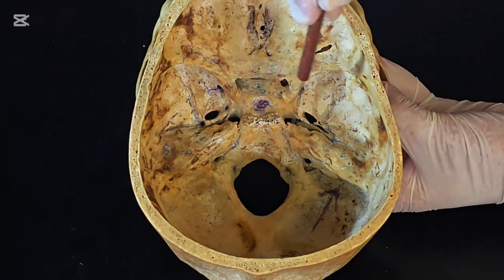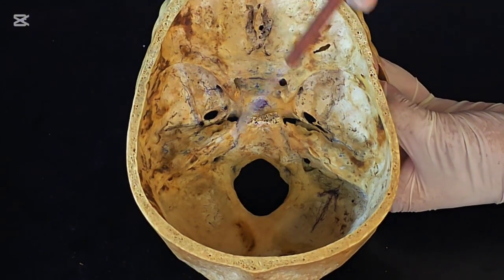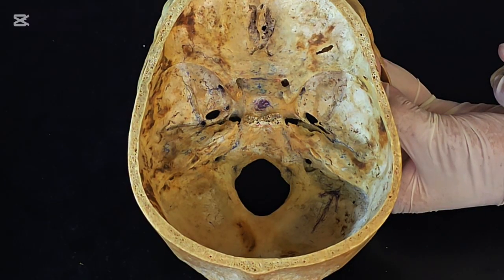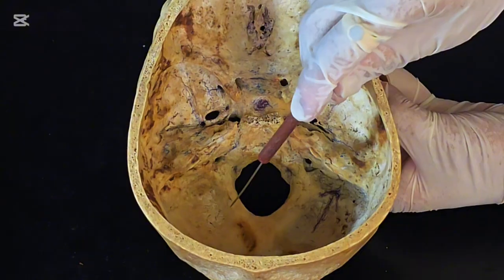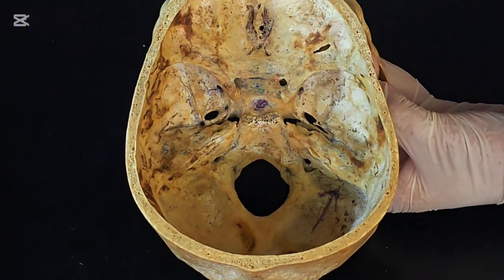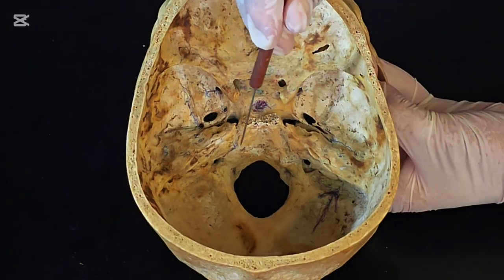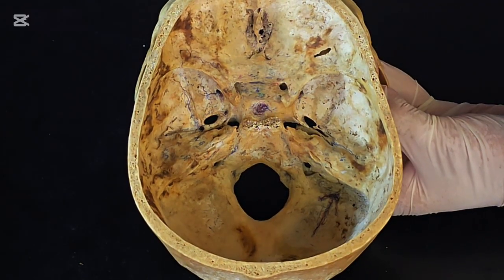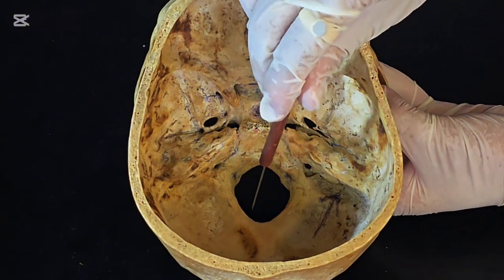The tentorium cerebelli, that was the roof of posterior cranial fossa, divides the cranial cavity into supratentorial and infratentorial compartments. The posterior cranial fossa communicates with supratentorial compartment by means of a tentorial notch present on its anterior aspect. It communicates with the vertebral canal through foramen magnum.